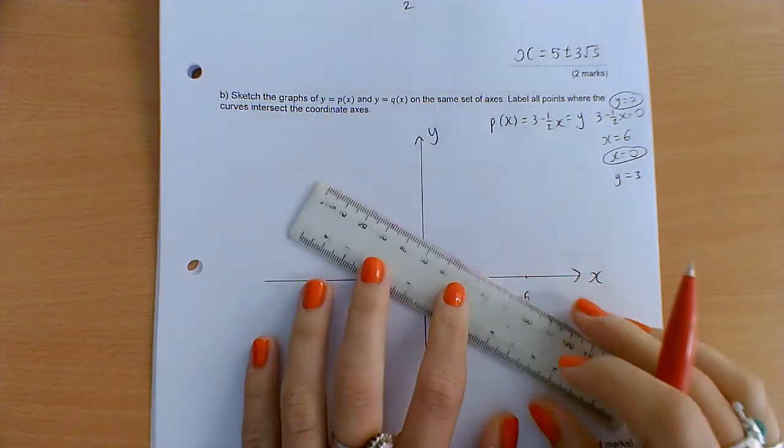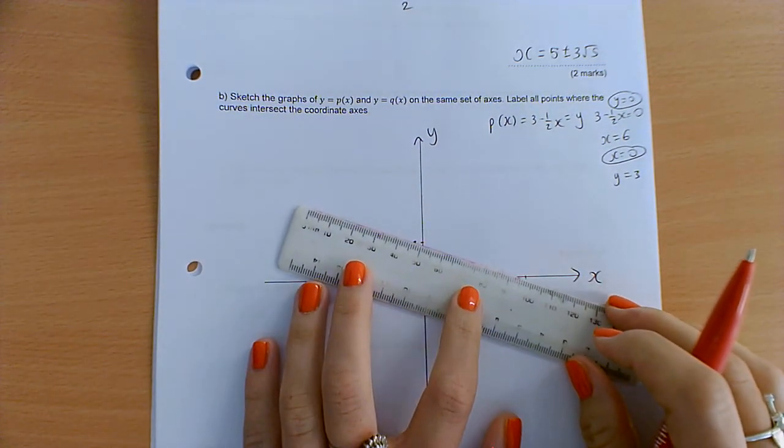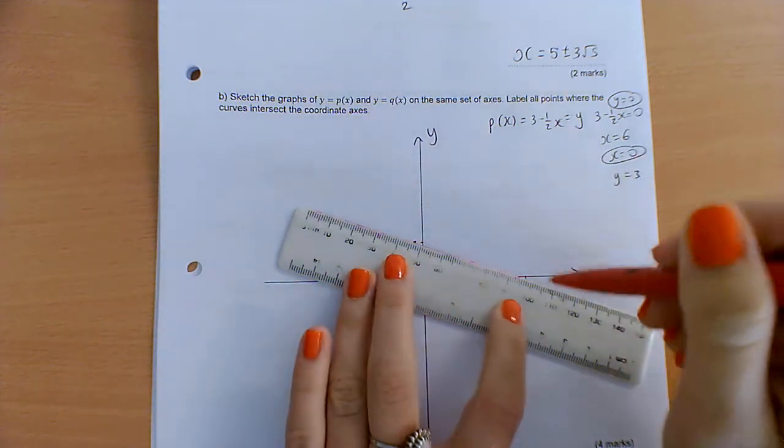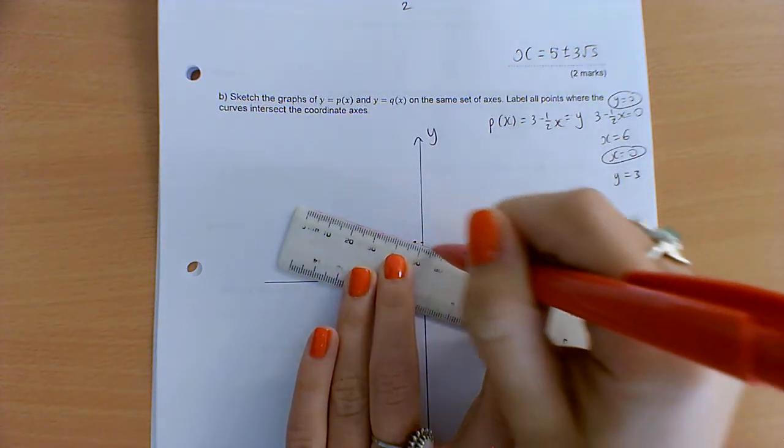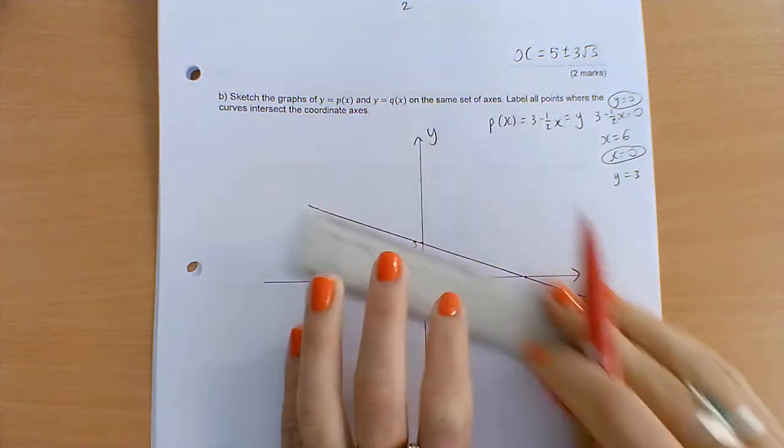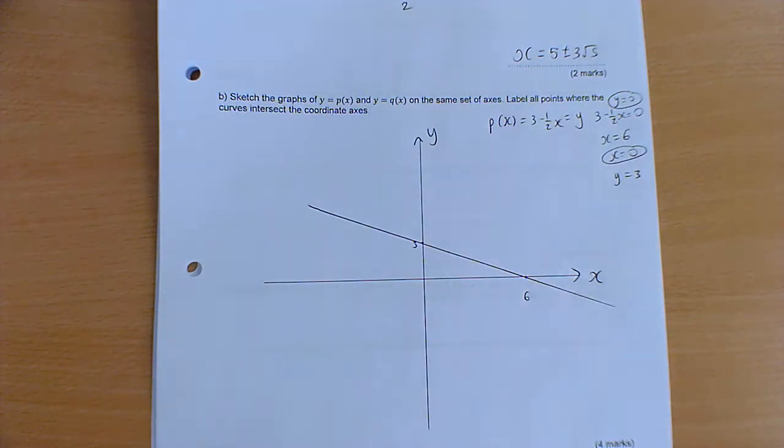I'm going to draw myself a lovely straight line. Obviously, I would be using pencil in the real exam. So that is my straight line. Try and draw it as big as I possibly can.